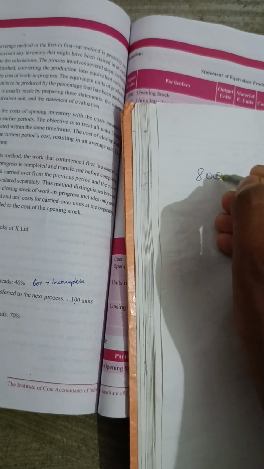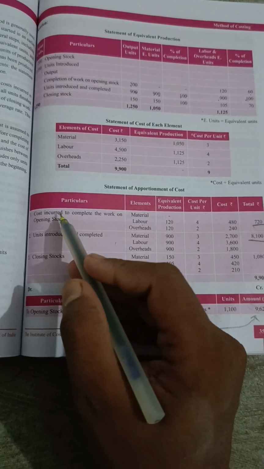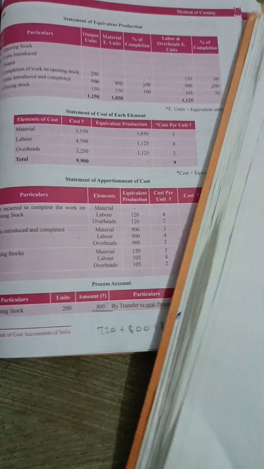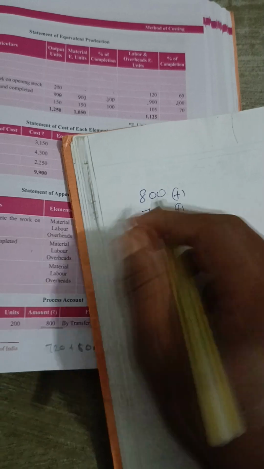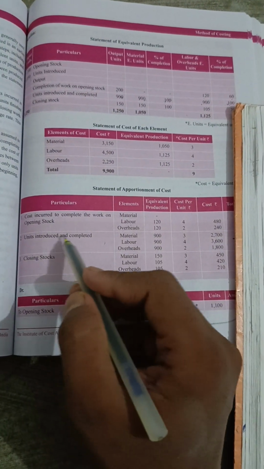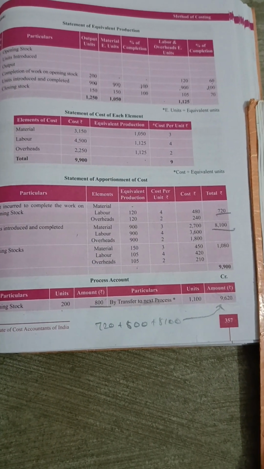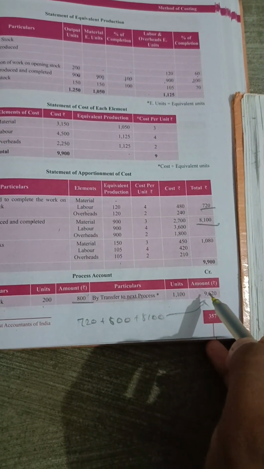So 200 into 4, 800, and next, here also the opening stock related cost incurred, 720, and the other one, units introduced and completed, 8100. With this total we got 9620.